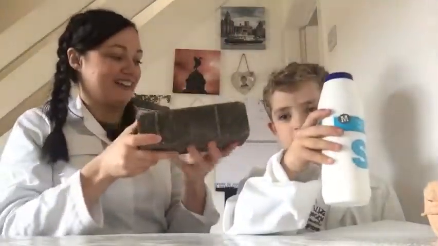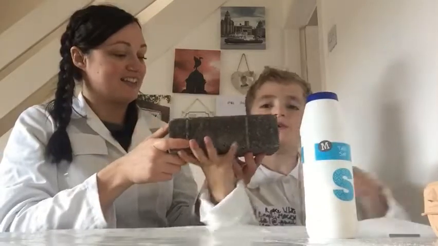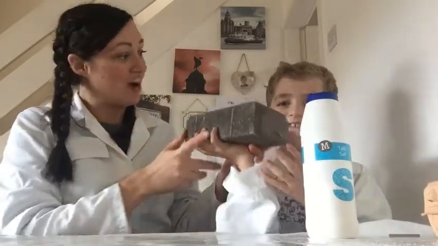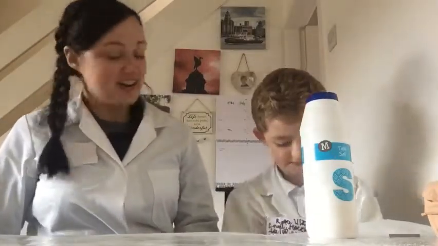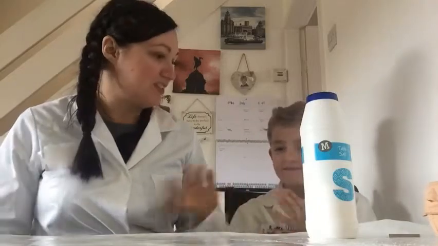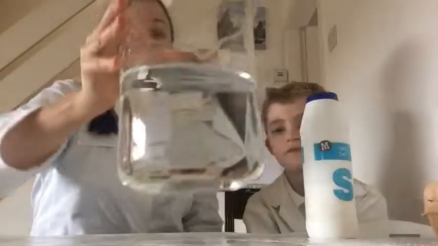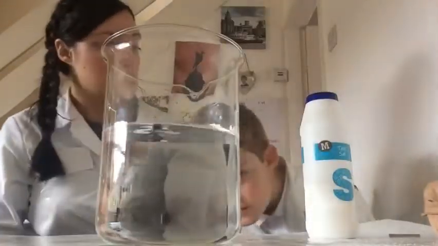Just like this brick, if you hold that, it's exerting a force down on your hands. And it's very heavy, so that's a greater force. The brick exerts a greater force downwards than the egg. And water exerts a force upwards.